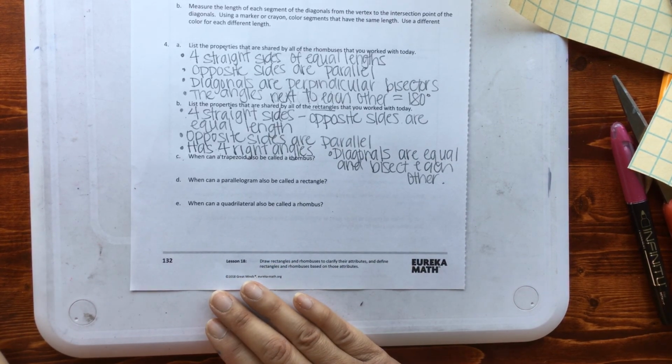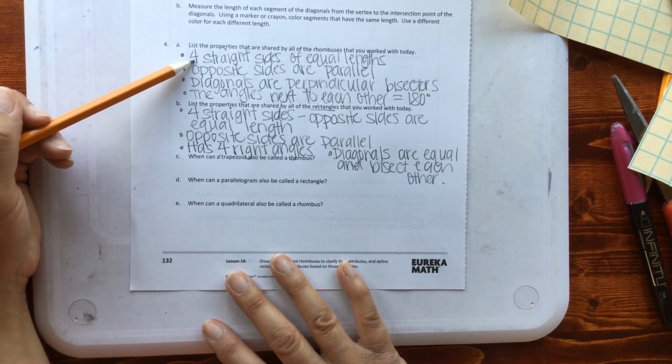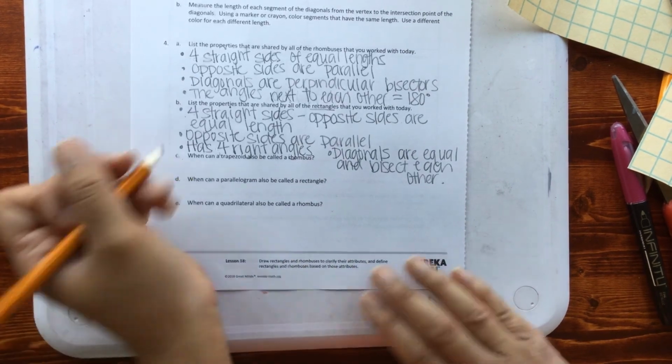So a trapezoid, in order for it to be a rhombus, it has to have 4 sides the same length.